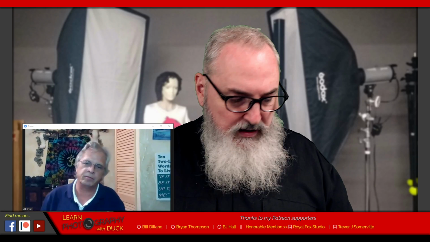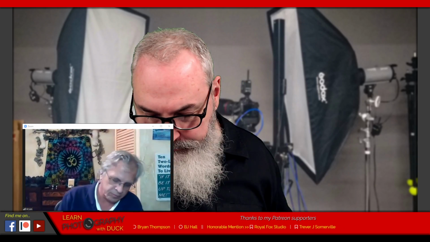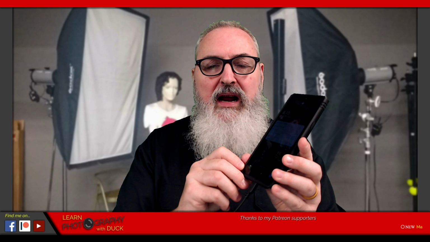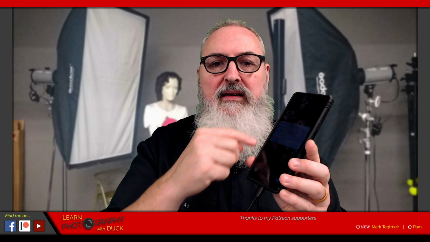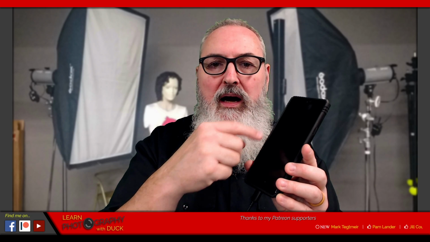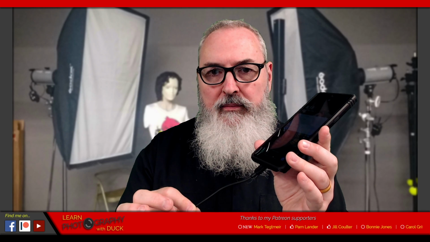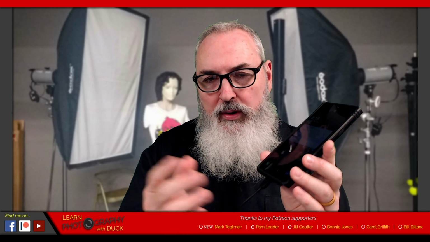Okay. There's a couple of ways you can do it. The easiest way is this: plug it in. Go through the little setup, and you're able to access all the files on your device through the USB cord. That's one way of doing it.